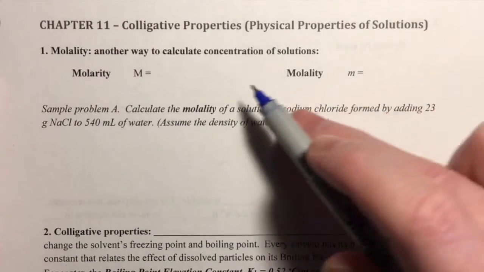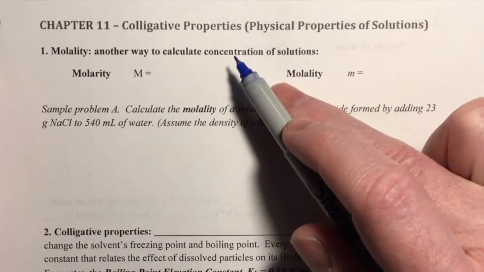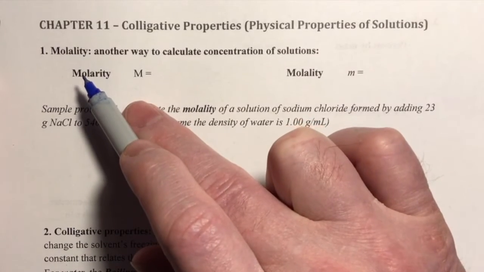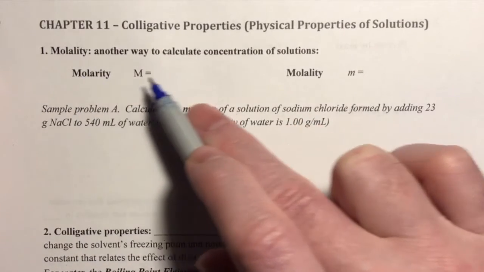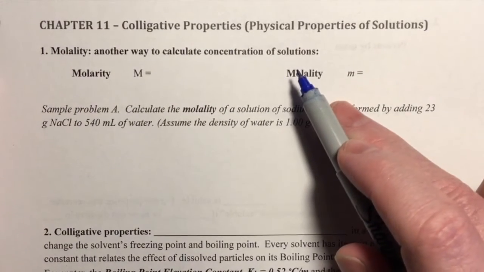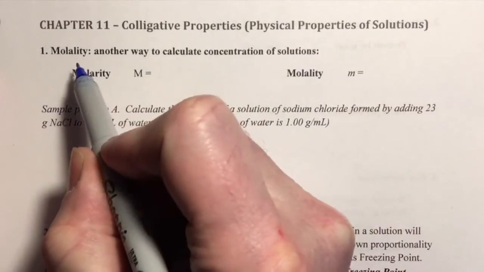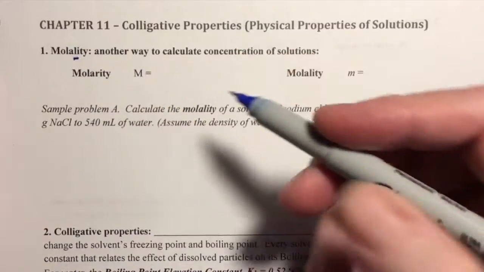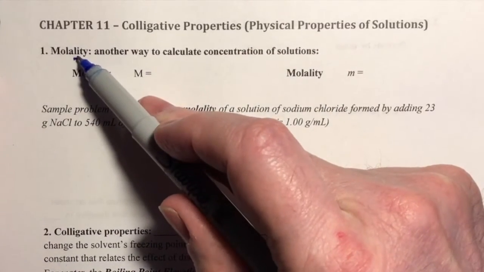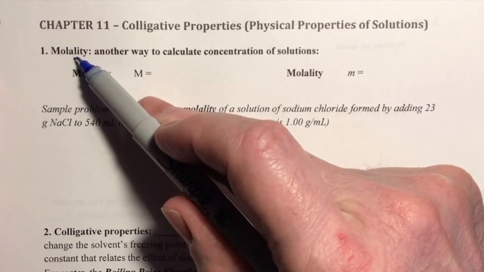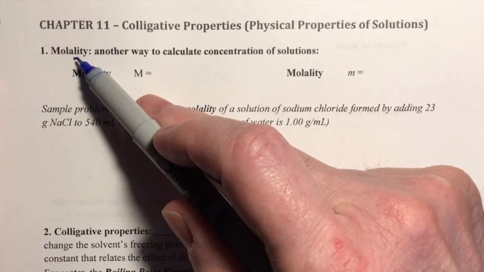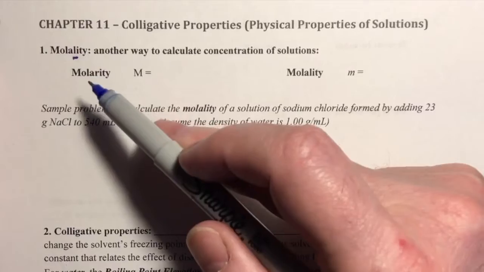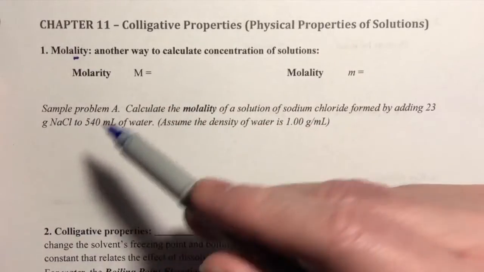Now the first thing that we need to do in talking about colligative properties is introduce a new way of calculating a concentration of solution. And this new way is called molality. And I want you to notice here that it's not molarity, which we have discussed before, but it is molality, M-O-L-A-L-I-T-Y. So it's very close to molarity, but it's molality.